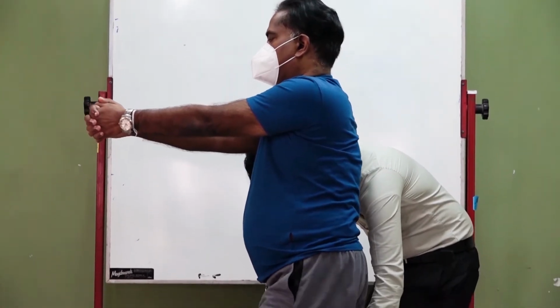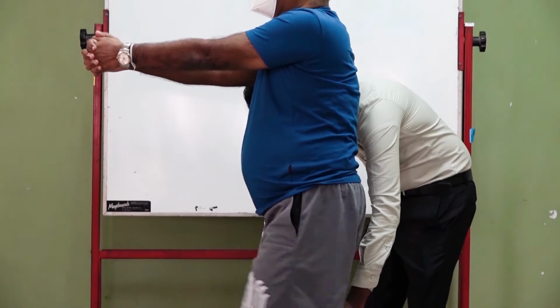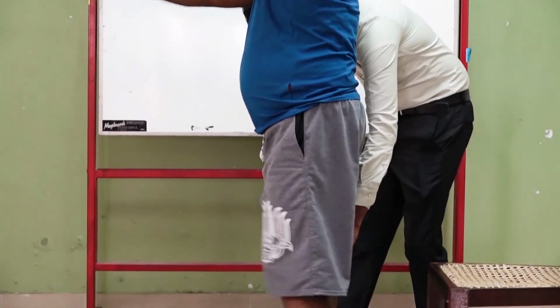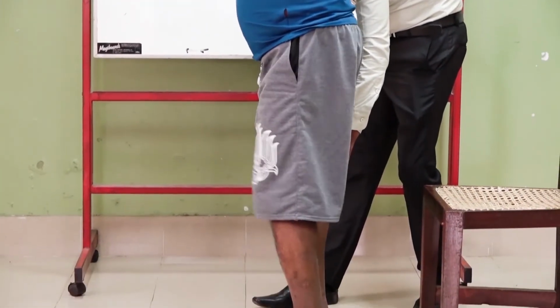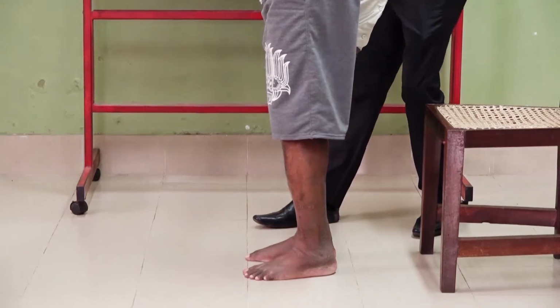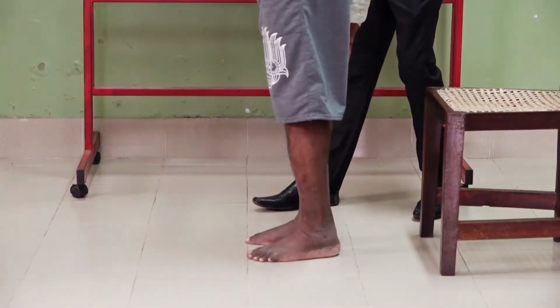Remember to avoid hyperextension of the knee joint and avoid knee locking in stance phase of the affected leg. Move your pelvis forward over the affected leg.